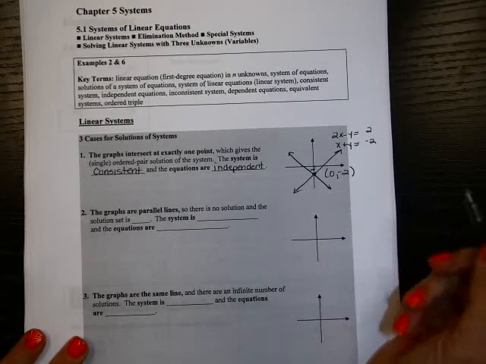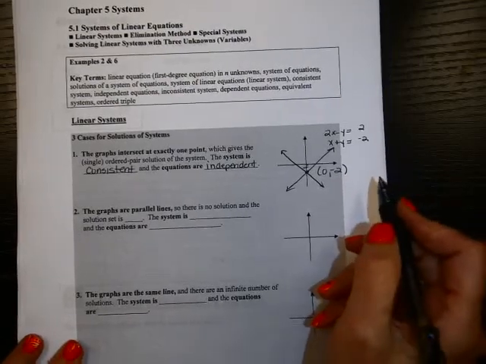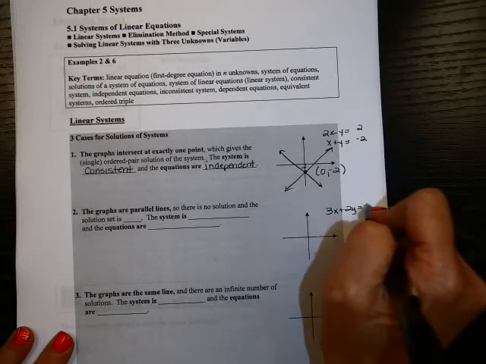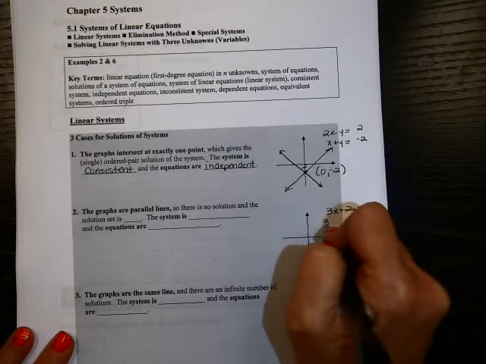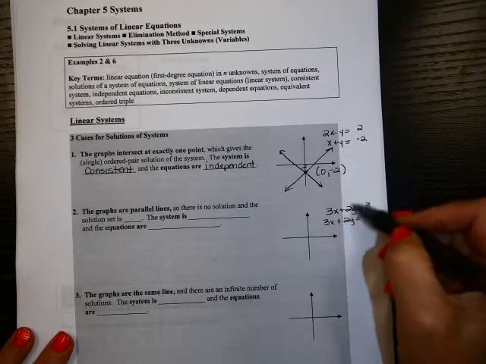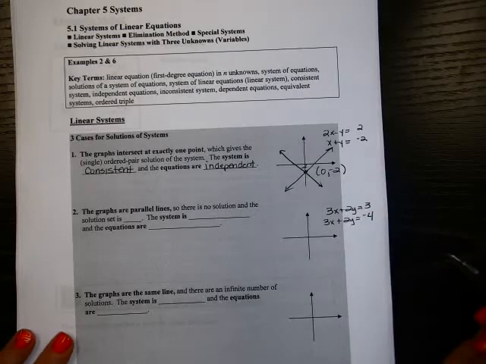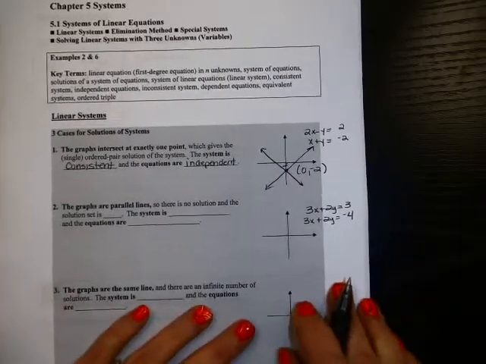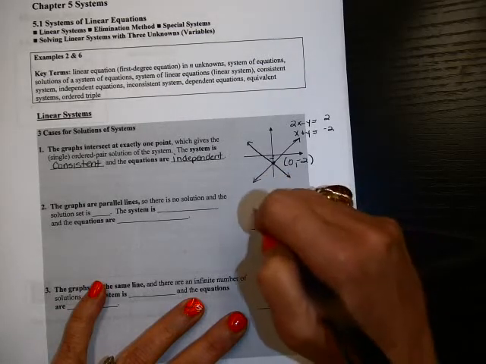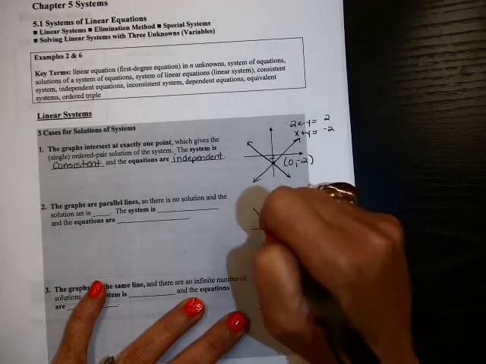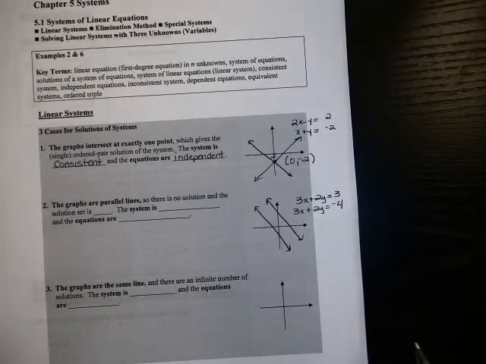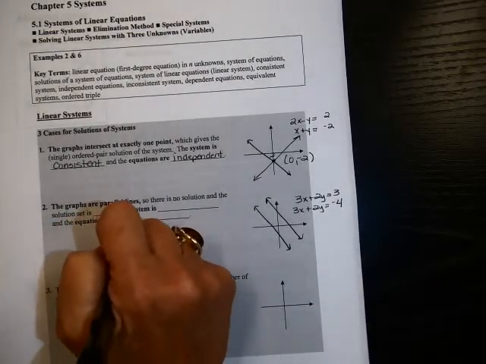Then the other possibility that could occur is that you may have an equation like 3x plus 2y equals 3 and 3x plus 2y equals negative 4. Notice the x and y's are the same, but the constant is different, which is going to indicate that you have parallel lines. They're two independent equations, two different graphs, two different lines, so the equations are independent.